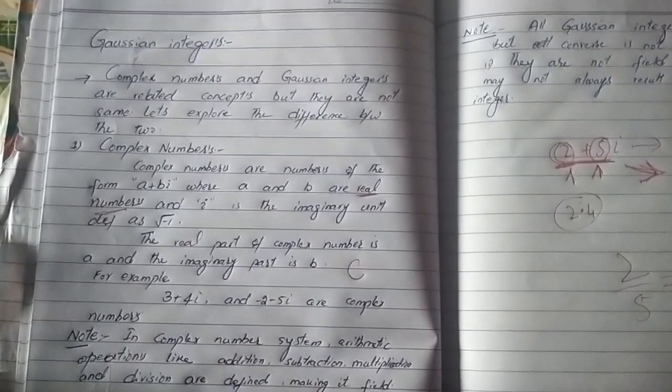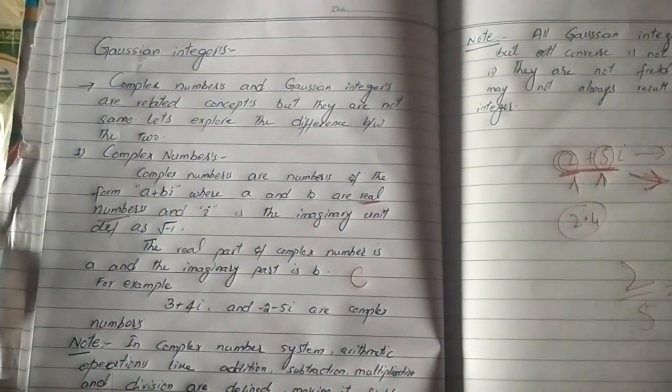I hope so, students, you have understood the concepts of Gaussian integers and complex numbers.